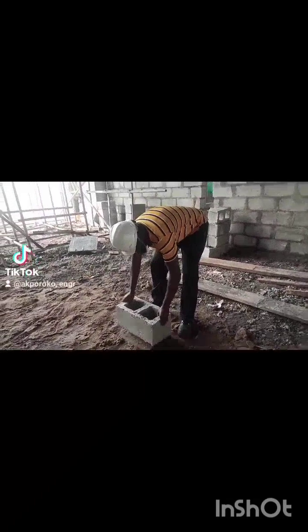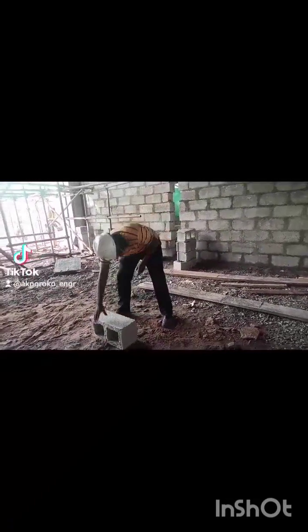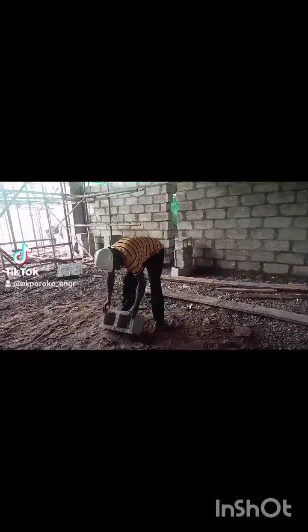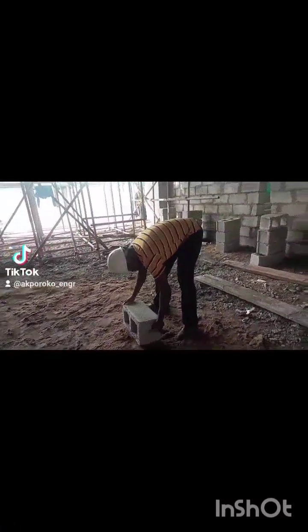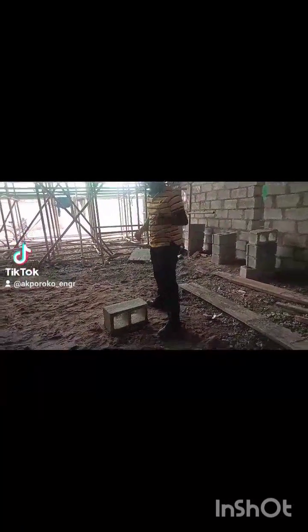You can see it's still intact, nothing is happening. I increase the height, nothing is still happening. I'm going to increase the height again. Okay, nothing is still happening. So right now I'm going to change the orientation of the block. With this orientation, this block should break more easily. But let's see. I try the first height. Fine, the block is good.